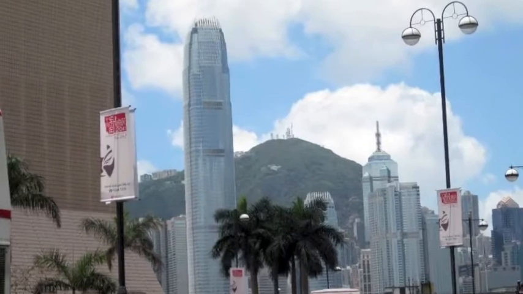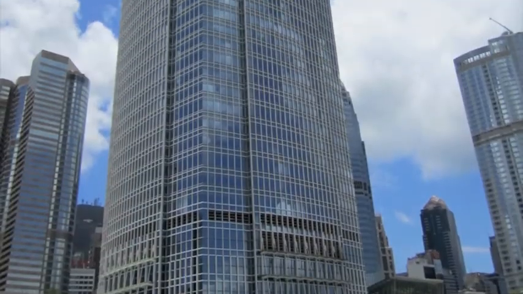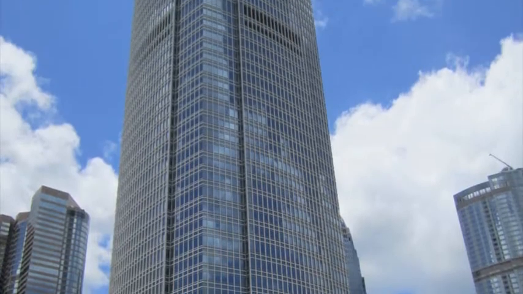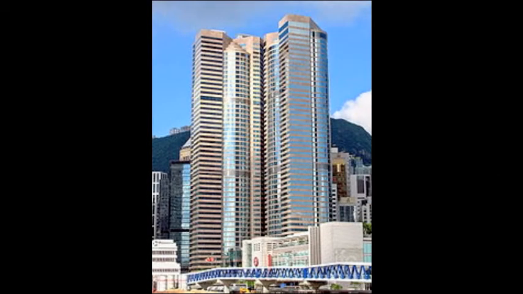Among the most important structures in Hong Kong are 2 International Finance Center, Hong Kong's tallest building, which was completed in 2003. Exchange Square was recognized as an important architectural achievement by Time magazine at the time of its construction.